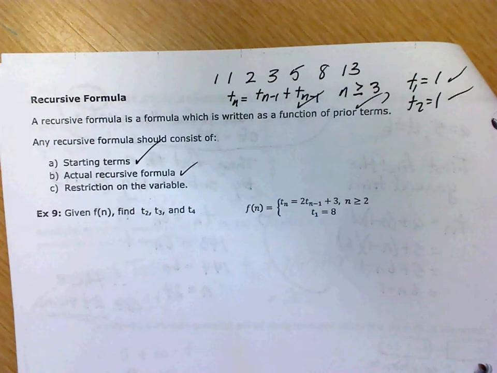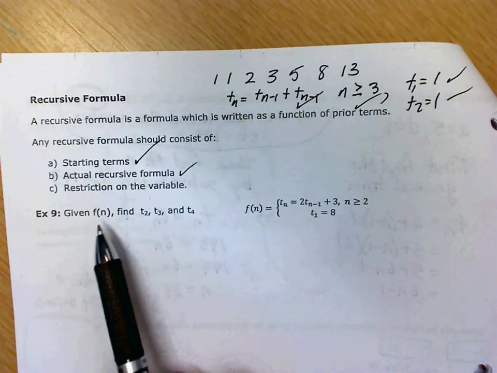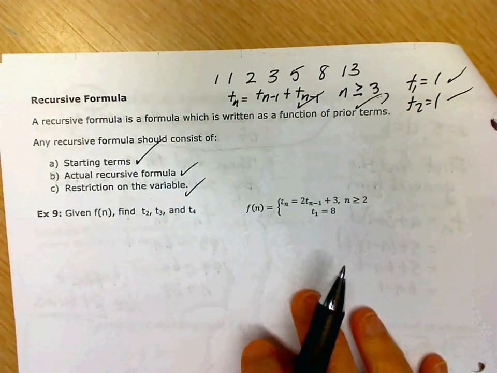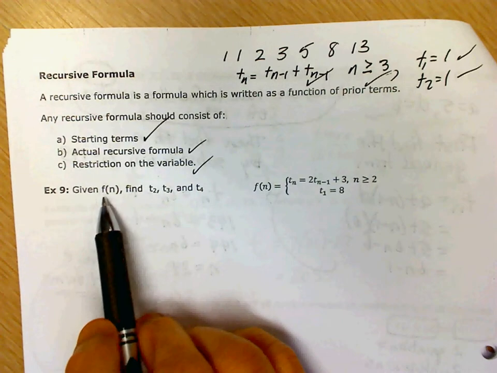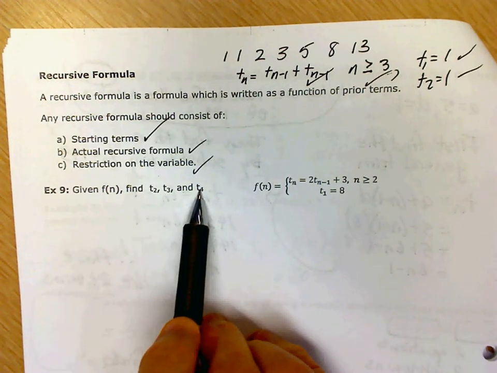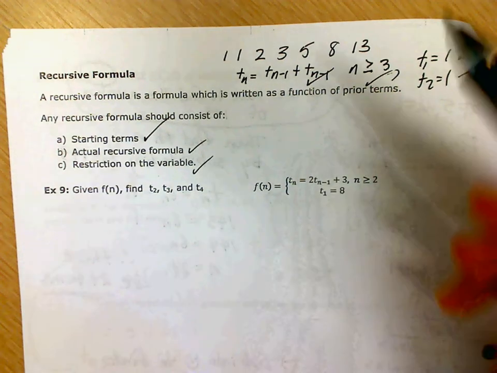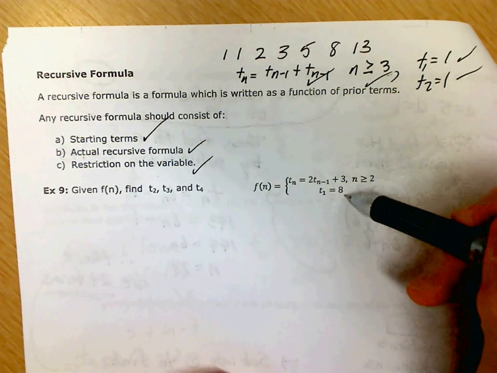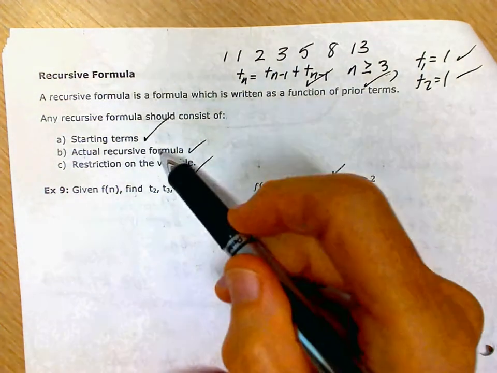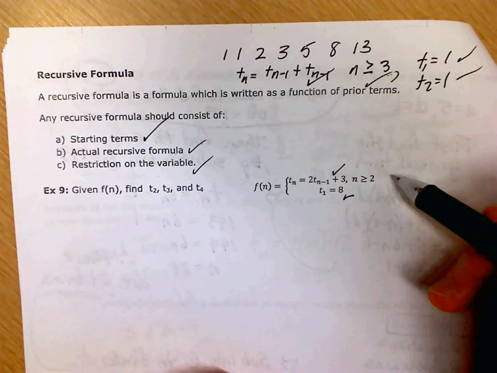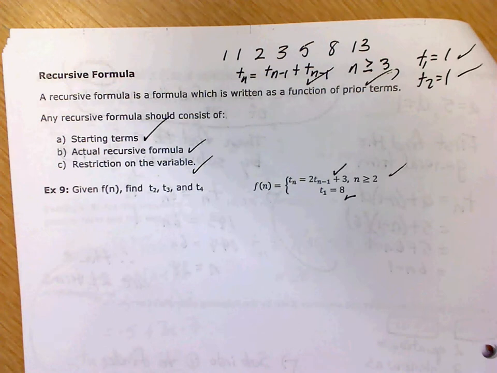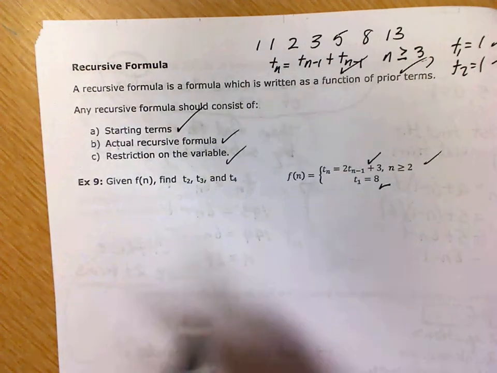Okay, now this is getting fancy. There's a restriction on the variable. Given f of n, find T2, T3, T4. Well, notice right away, here's our starting term, as said there. The actual recursive formula, as said there. Notice how there are three parts. So there are three parts to any recursive formula. Okay, so now we're ready.